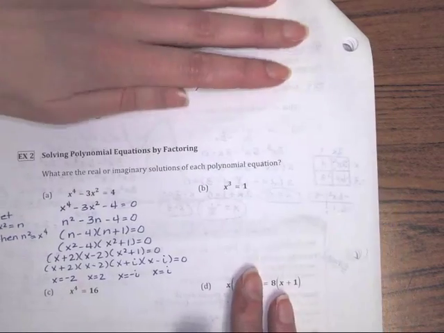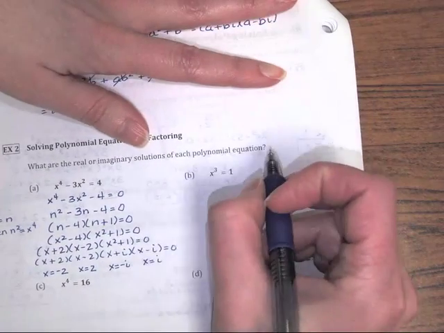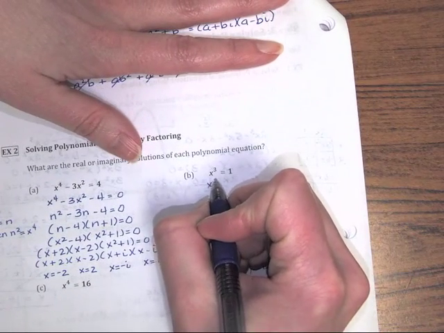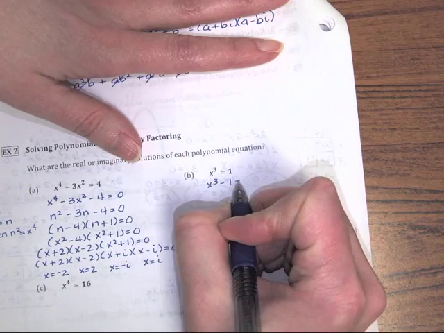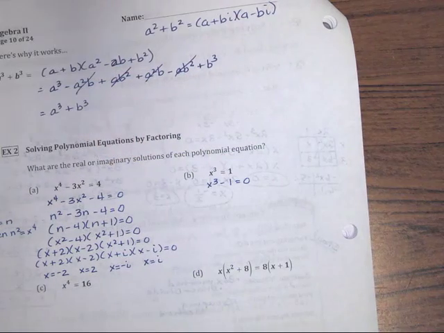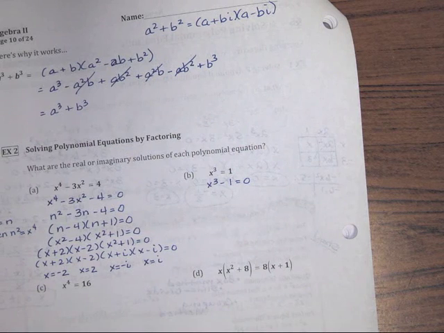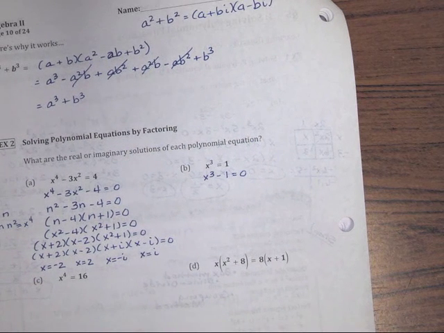Okay, let's go to B. Get everything on one side. That's always your first step. And I have x to the third minus 1 equals 0. What formula do I use here?